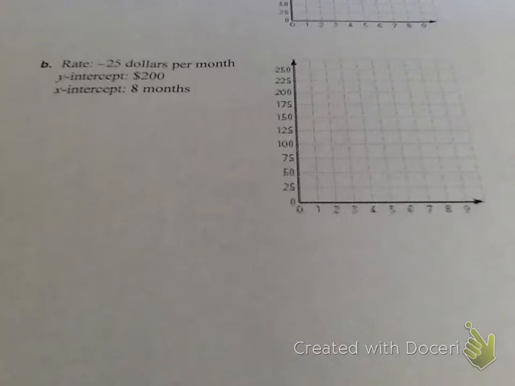Alright, next one. The rate is negative $25 per month, the y-intercept is 200, and the x-intercept is 8 months. So go ahead and write a problem that has an answer of either the rate, you're losing $25 a month, or a y-intercept of $200, or an x-intercept of 8 months. See if you can write a problem that goes along with those three things.